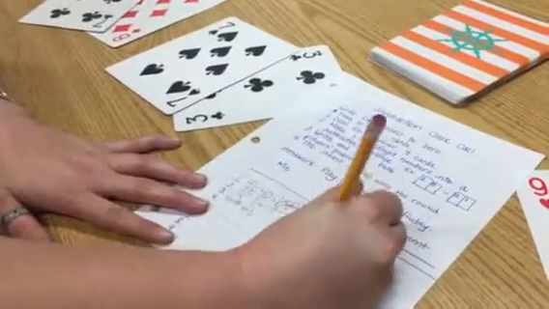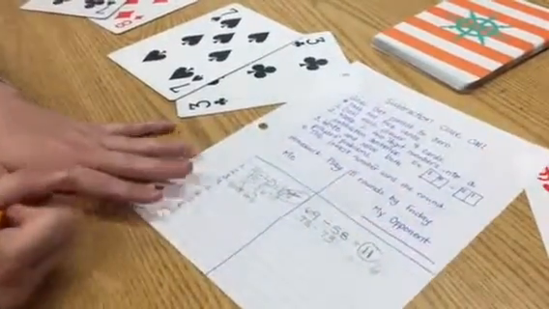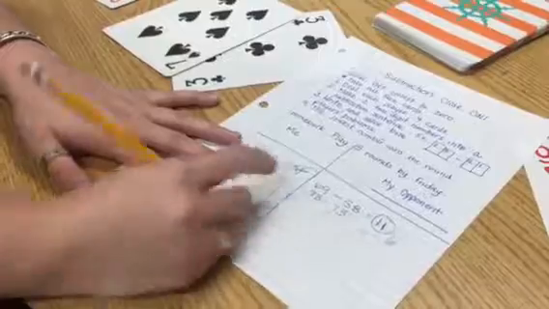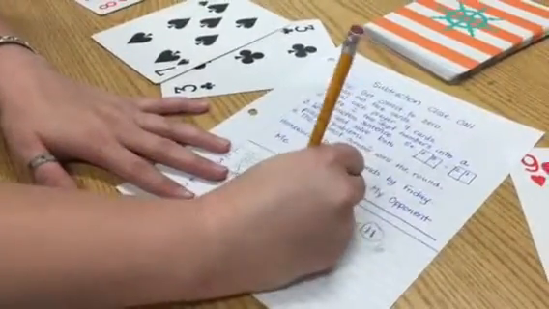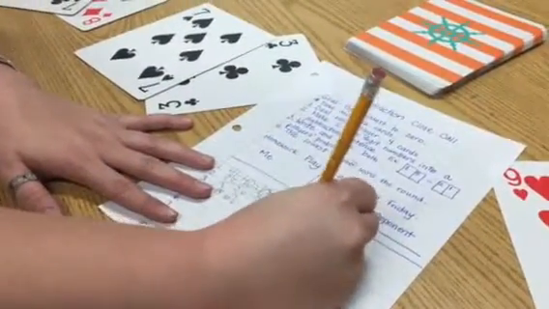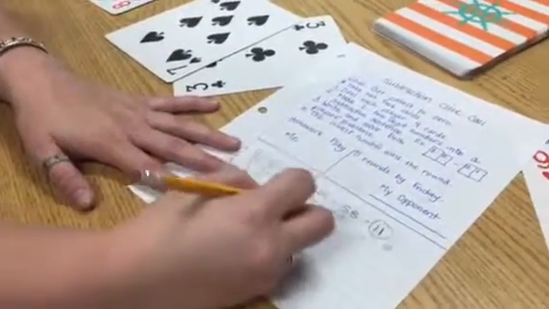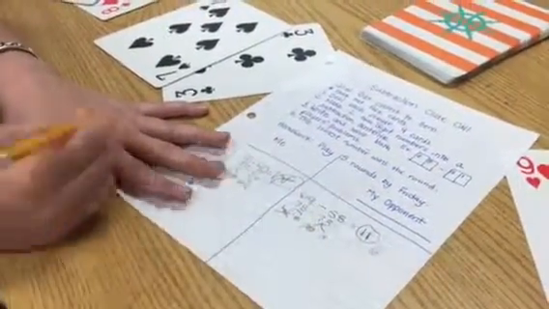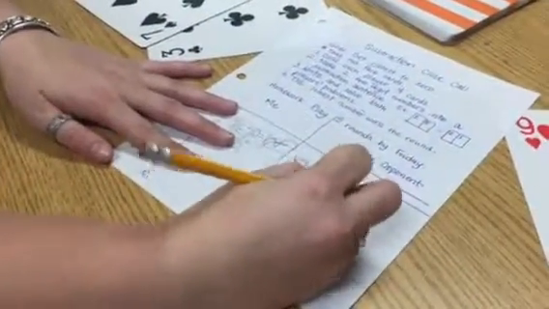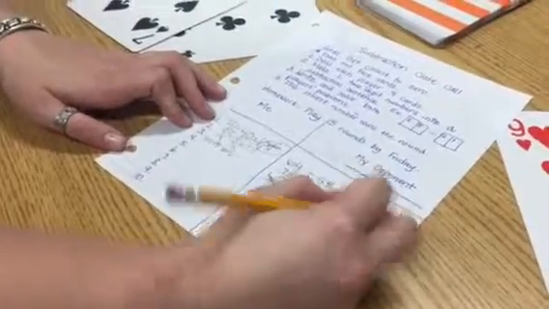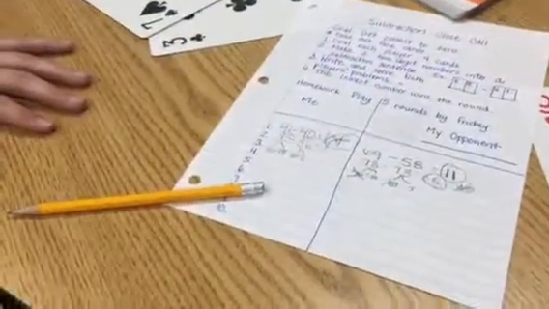78 minus 73. And really, Mrs. Sexton, all I need to know, because of what you said, is that there's a 70 in both my numbers. And then there's an 8 and there's a 3. So just to give you a visual, those are taken care of. And 8 minus 3 is 5. Excellent. Okay. We're tied.